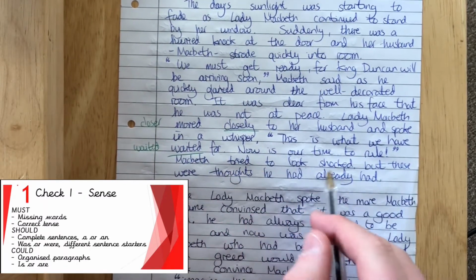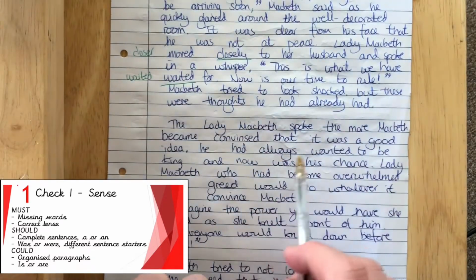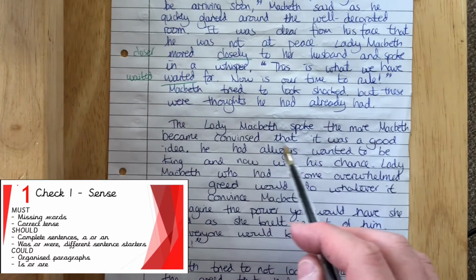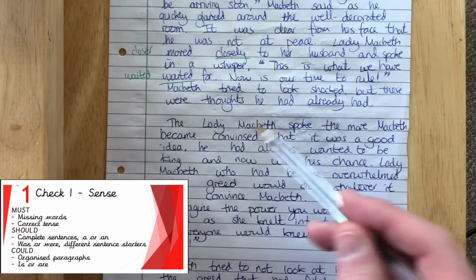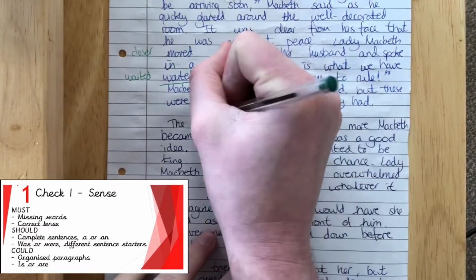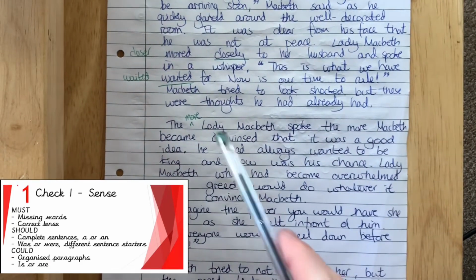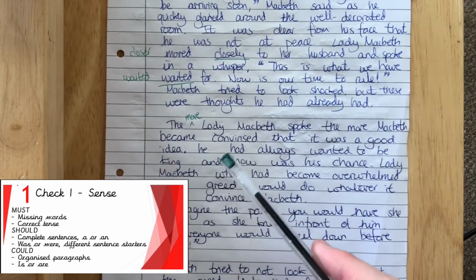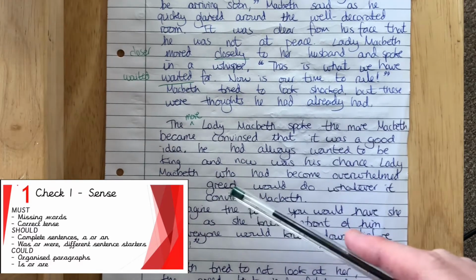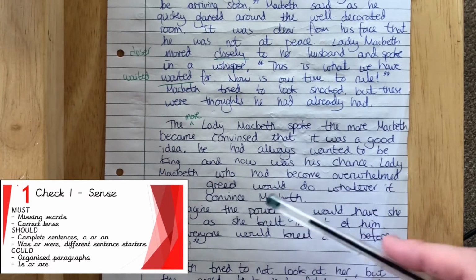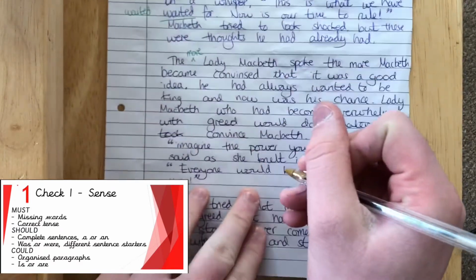Macbeth tried to look shocked, but these were thoughts he had already had. The Lady Macbeth spoke, the more Macbeth became convinced that it was a good idea. That doesn't make sense. Hang on, I've missed a word out. The more Lady Macbeth spoke, the more Macbeth became convinced that it was a good idea. He had always wanted to be king, and now was his chance. Lady Macbeth, who had become overwhelmed with greed, would do whatever it took to convince Macbeth.